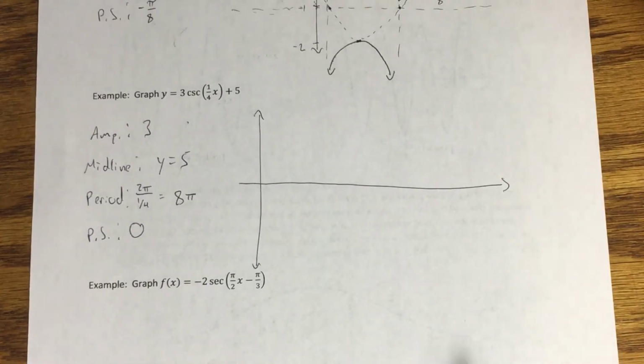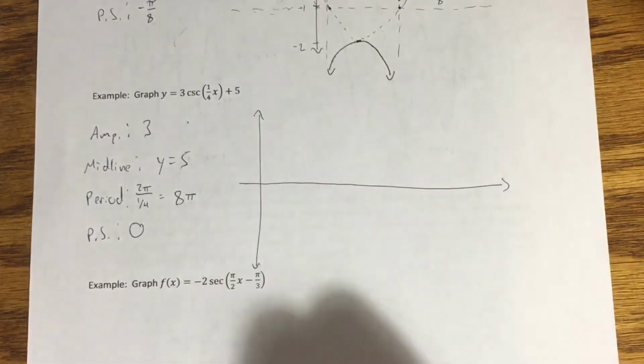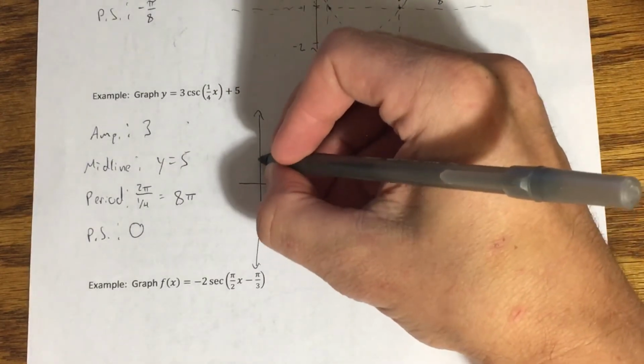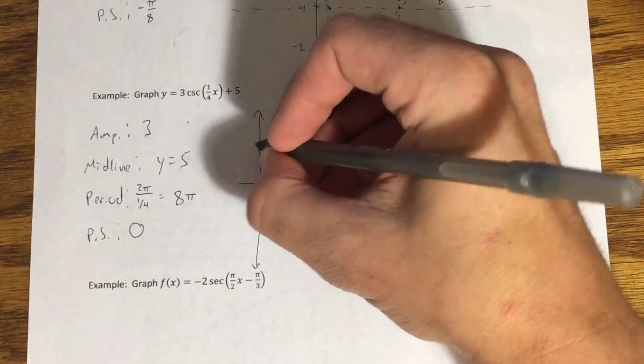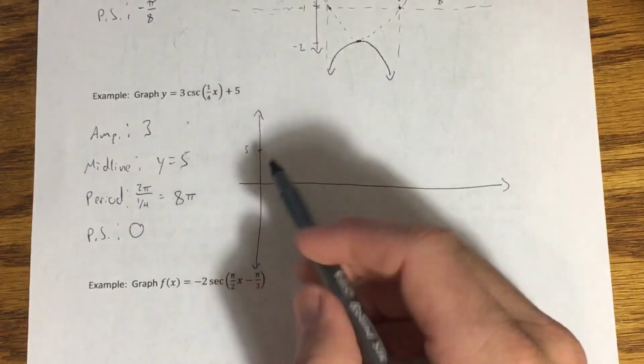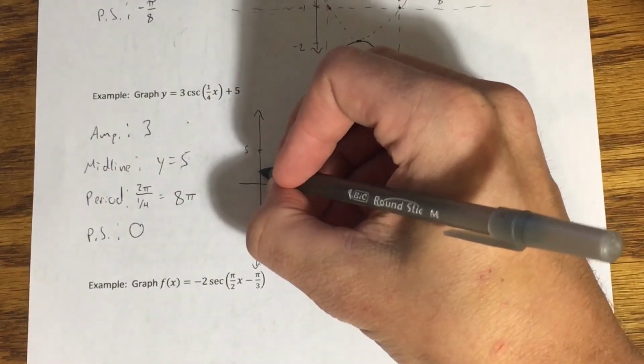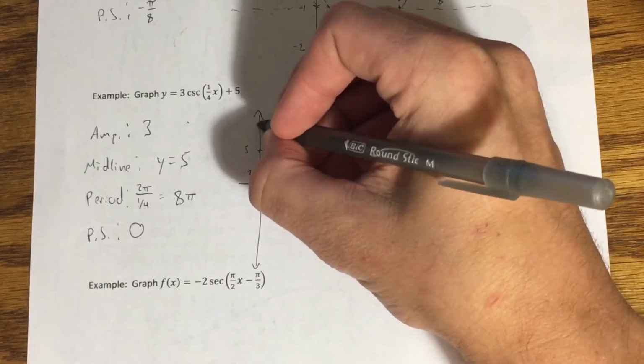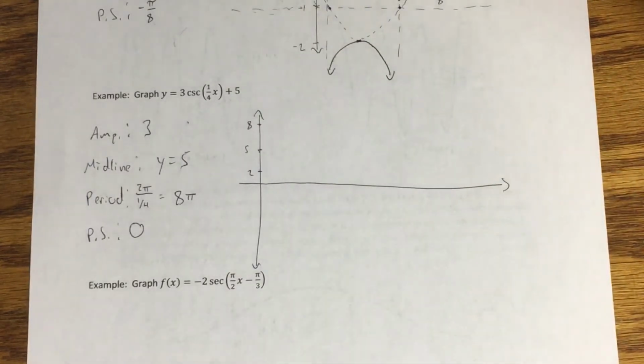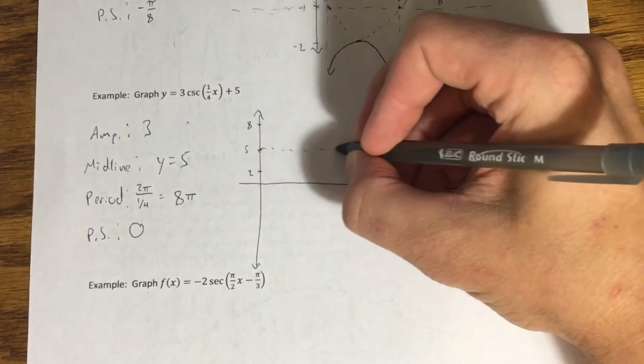Actually, I should have given myself more space above my x-axis, but that's okay. Midline is at 5. And from there, I need to go up 3 and down 3 because of my amplitude. So that's going to take me to 2 and 8. Okay, with a midline right here.